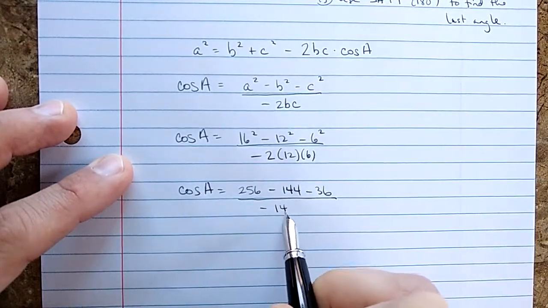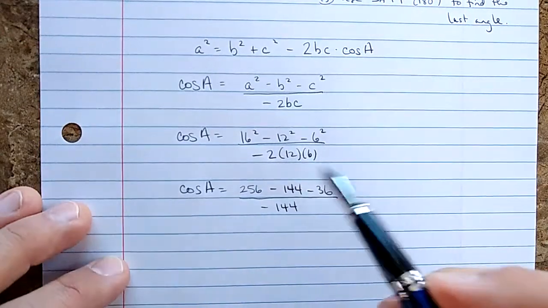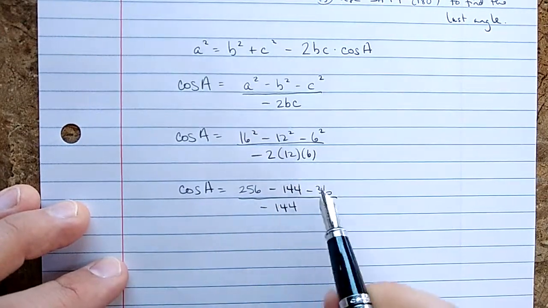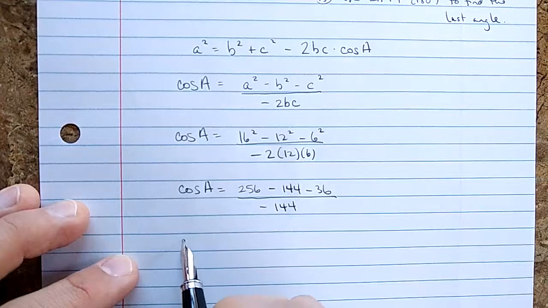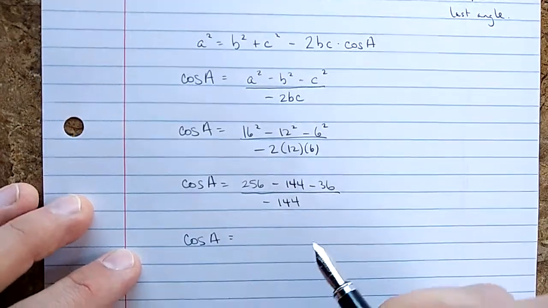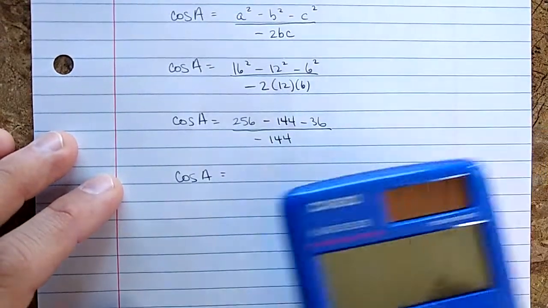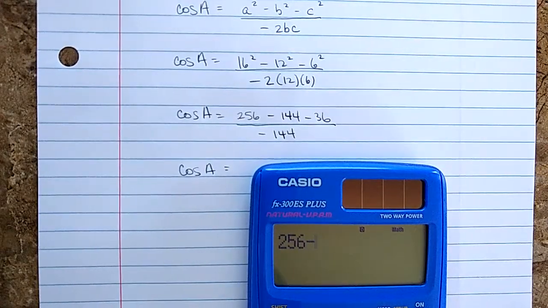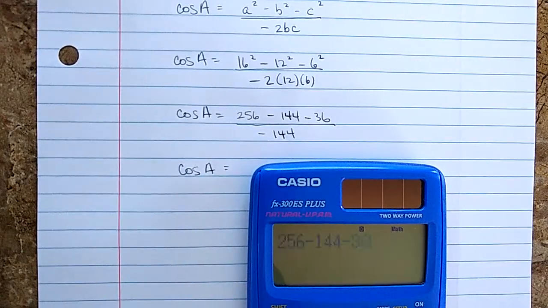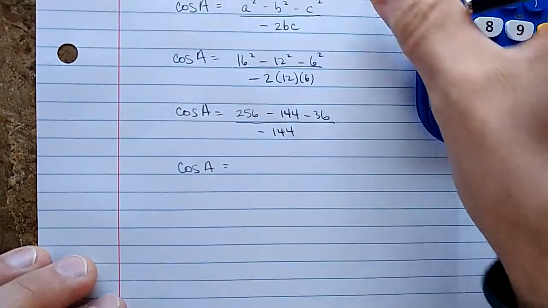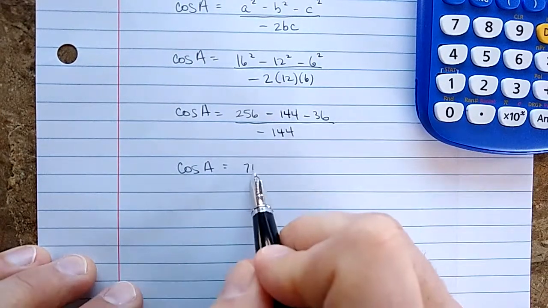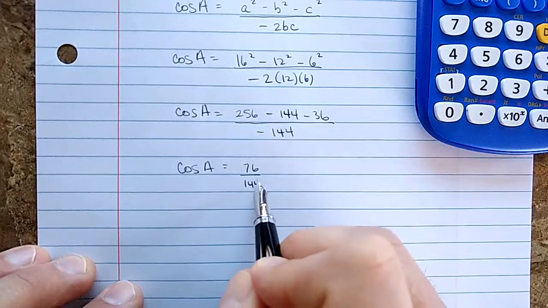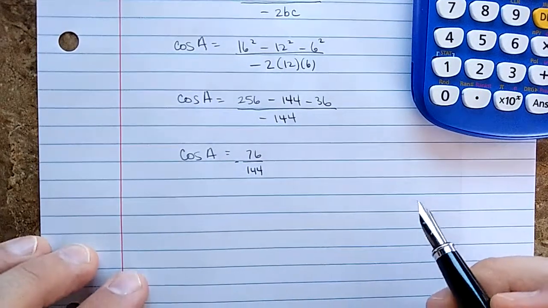That's negative 144. I've seen students try to cancel stuff in here. Don't do that. Simplify the top, simplify the bottom. There is no canceling, no such thing here. All right, let's grab a calculator because I could see myself making a boo-boo here, especially on camera. Okay, 76 is on the top, and 144, and it's negative.